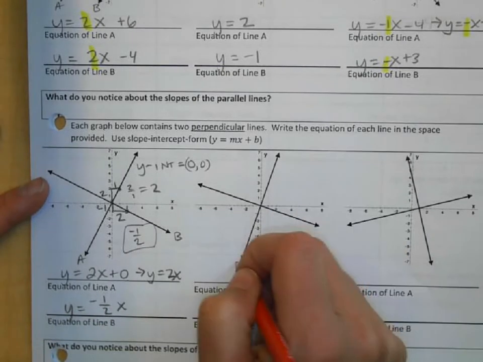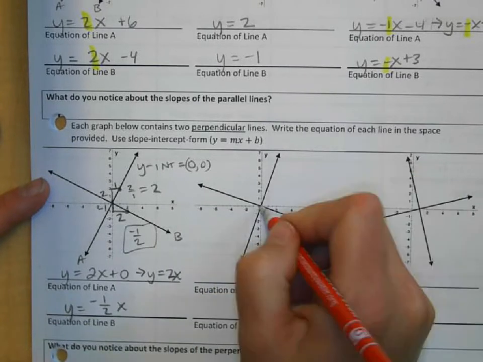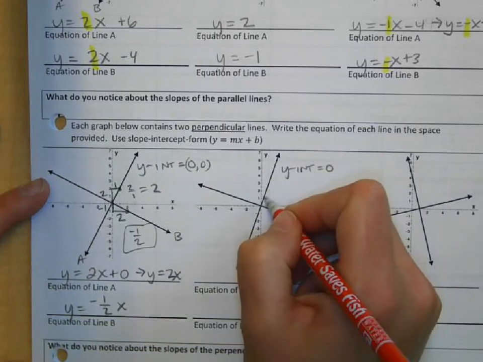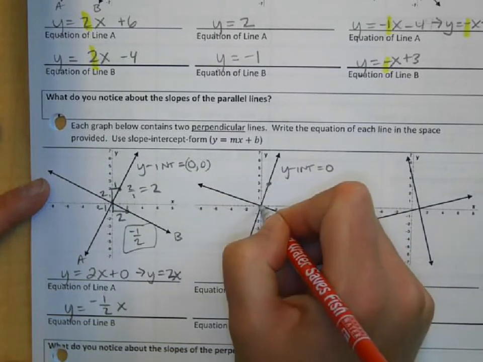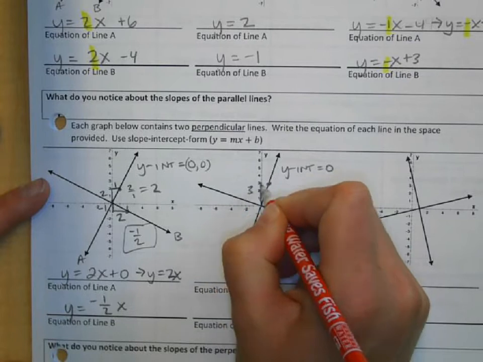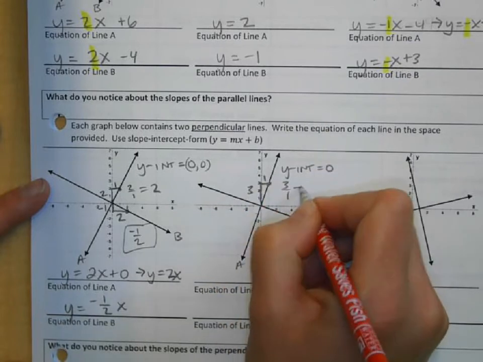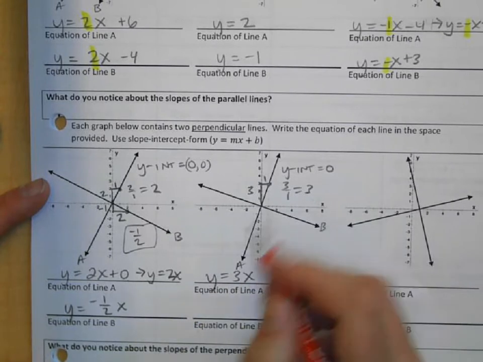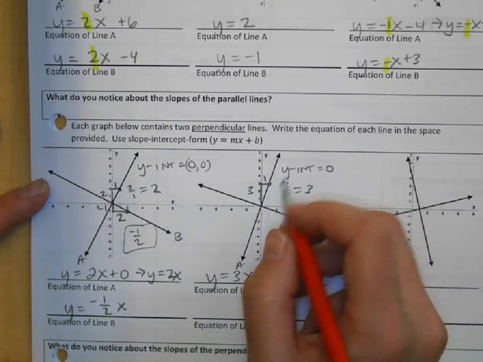For this equation here, this will be A, this will be B. Again, we're starting at the origin, so our y-intercept is equal to 0. I'm going to now find my slope. I'm going to go up 1, 2, 3, to the right 1. So 3 divided by 1 equals 3. Y equals 3x, not plus 0 because that just tells us we started at our origin.